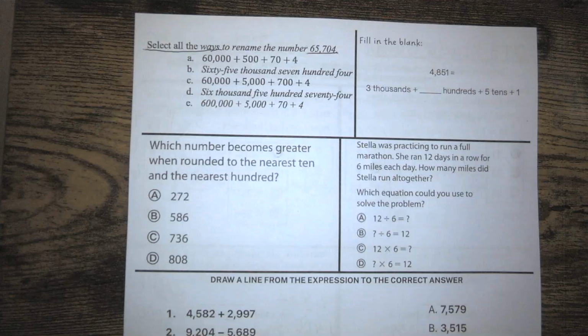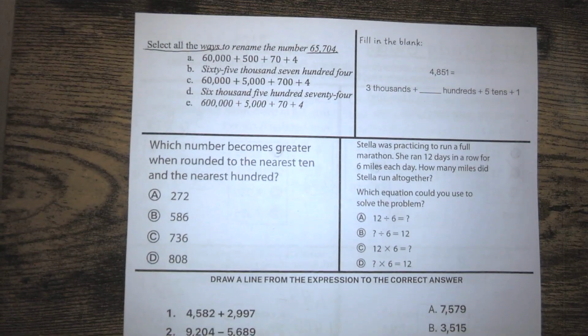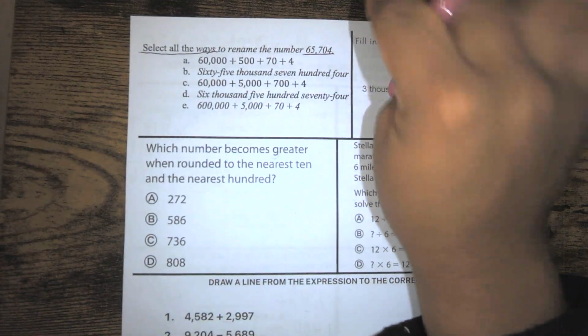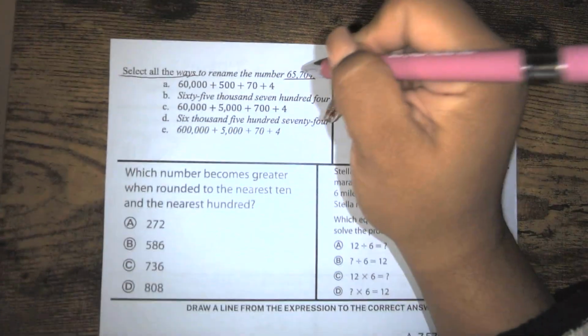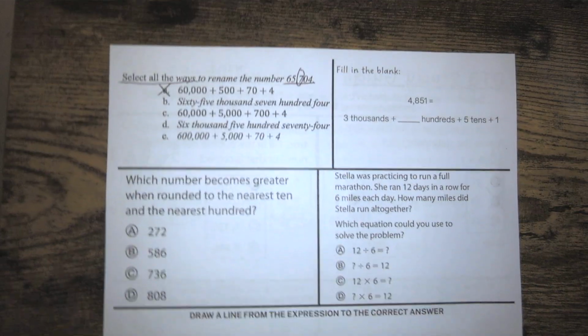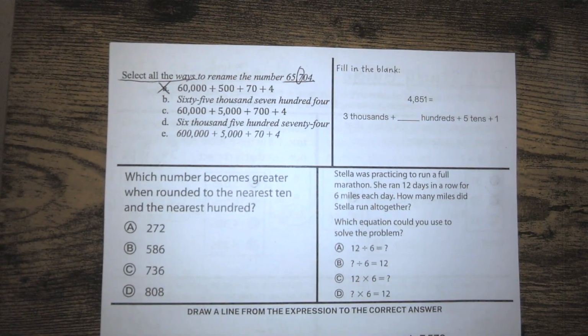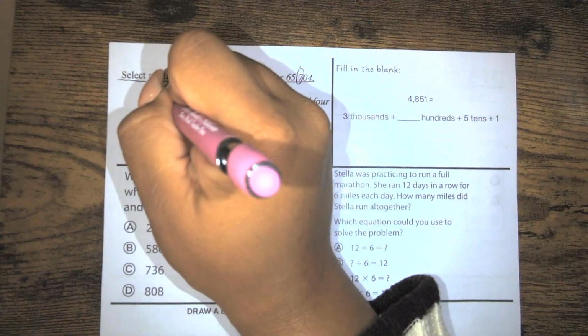Okay, select all the ways to rename the number. A says 60,000 plus 500 plus 70 plus 4. No. How many hundreds are in this number? 7. That's not an answer. Next one. 65,704. Yes. Very nice. Next.